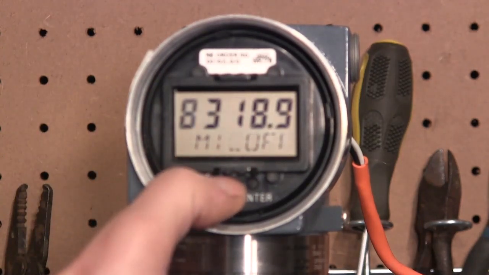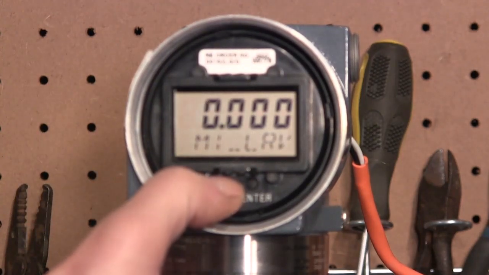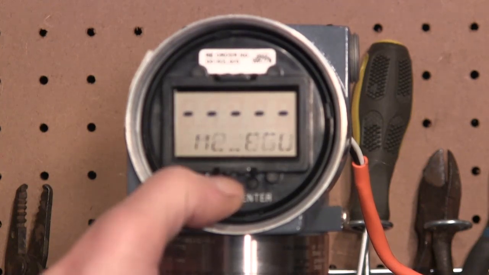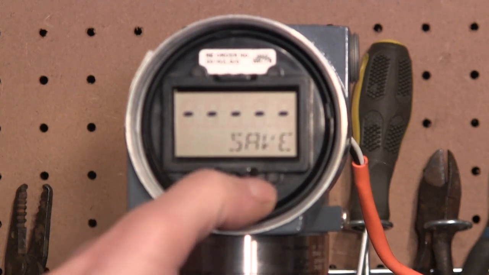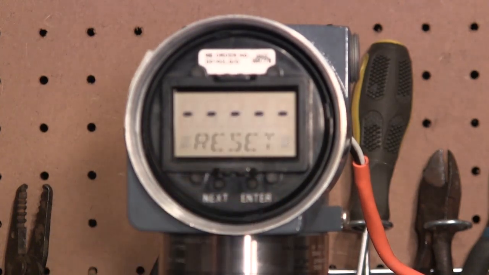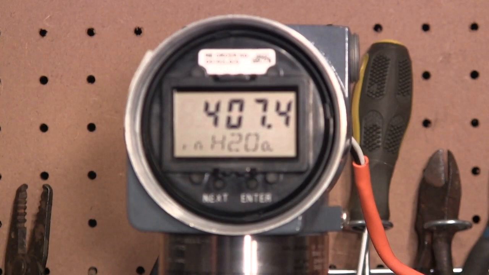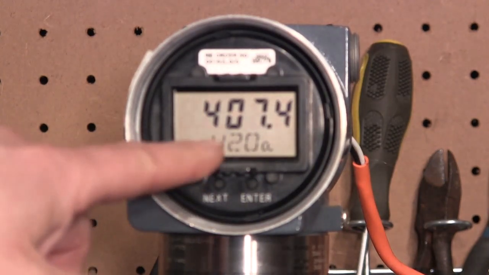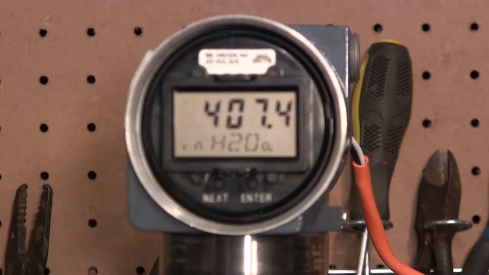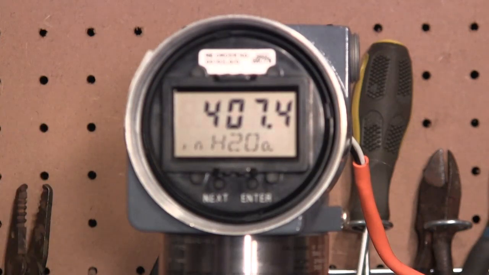So at this point we would just repeatedly press the next button until we got to save. Press enter, and you will now see that the engineering unit is INH2OA, and the job is complete.